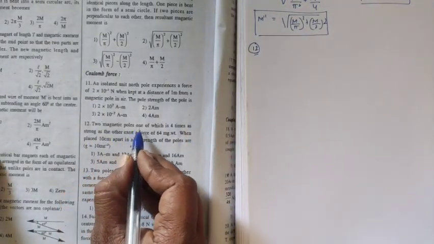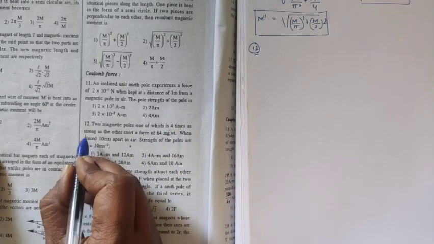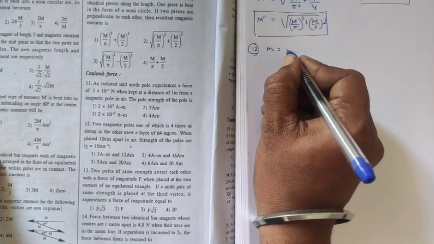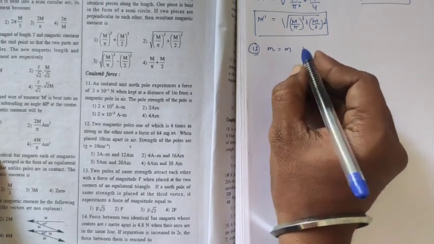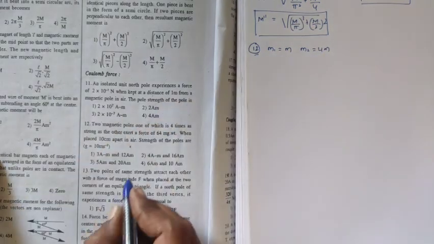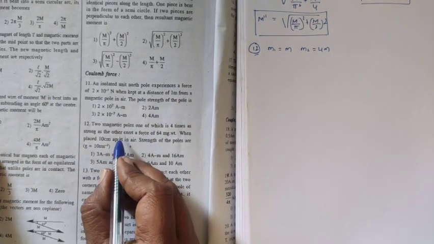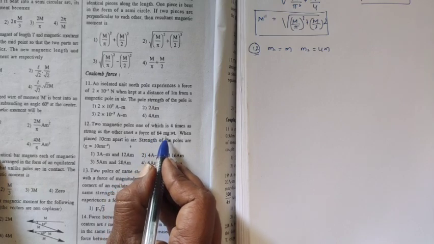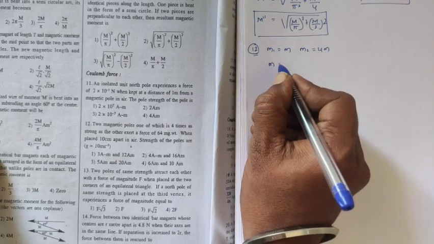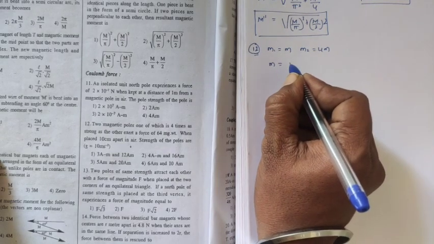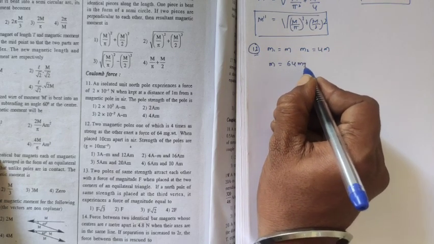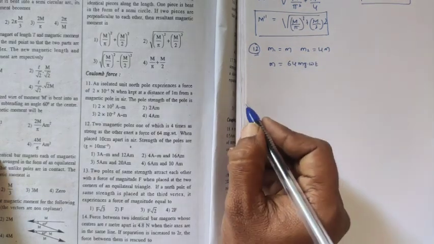Okay. Look at the 12th question here. Two magnetic poles, one of which is 4 times as strong as the other. It means one magnet has pole strength m, and the second one has 4 times that of the first one, right? They exert a force of 64 milligram weight on each other.